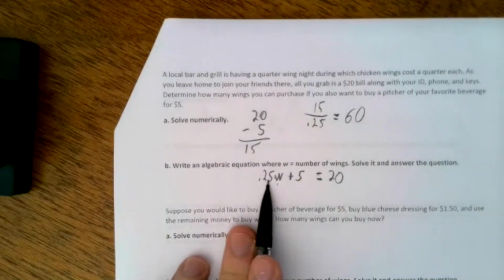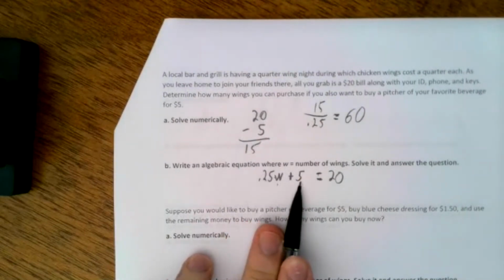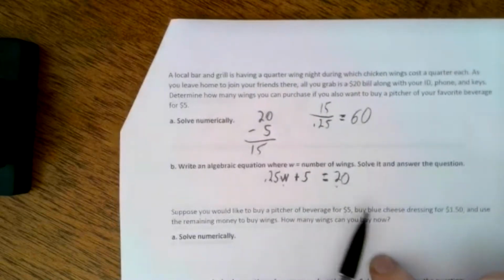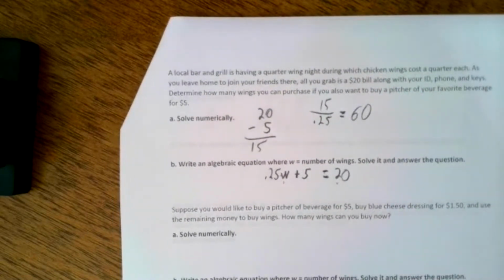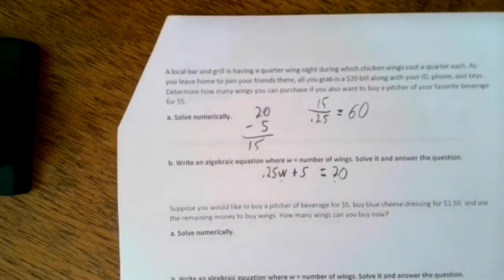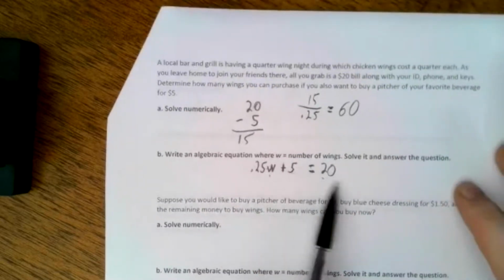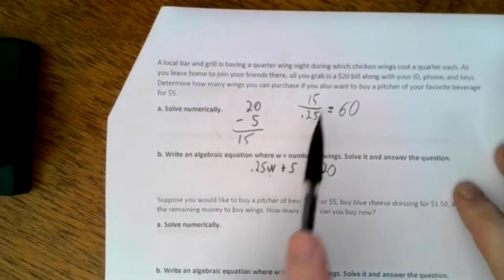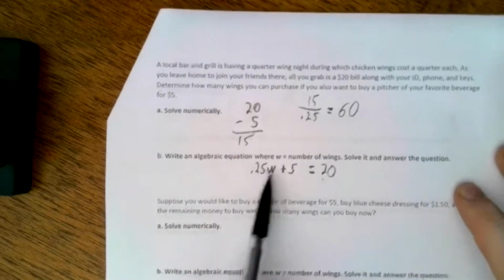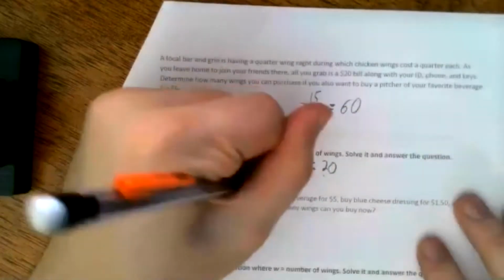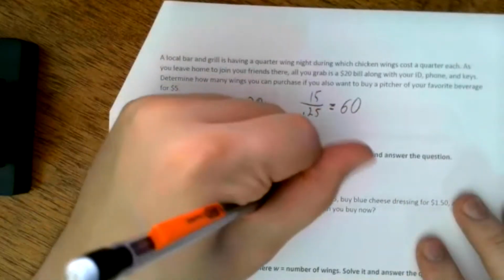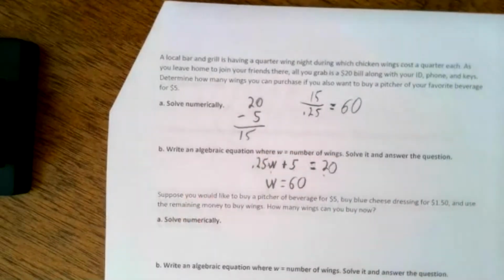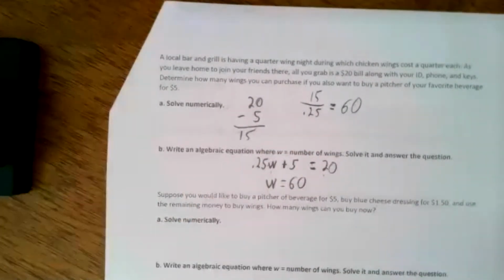So we're just kind of doing the backwards of what we did in the first part. So I know at 25 cents a wing, plus the $5 for the pitcher is going to add up to the $20 that I have in my pocket, right? So if I wanted to solve for W, what I would do is subtract 5 on both sides, which is the first step that we did. And then I would divide by 0.25, which is the second step. So I know that W here, so the number of wings that I can get is going to be equal to 60, right? So we're just doing the same steps that we did in part A, okay?